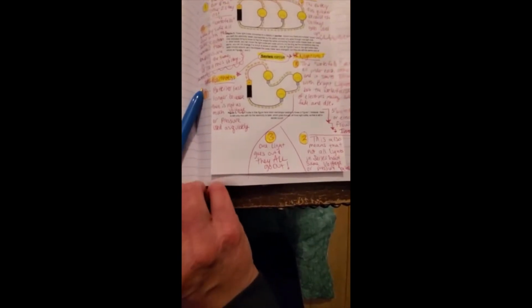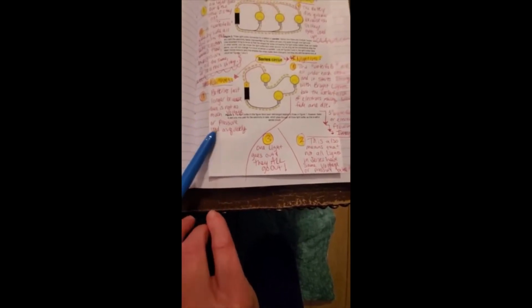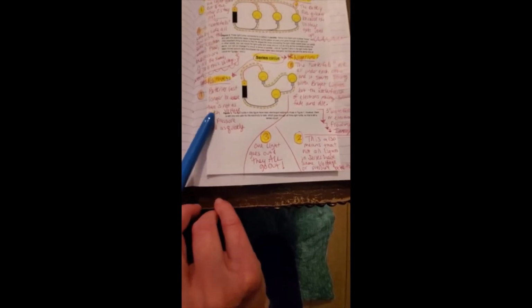All right, moving on to the single lane highway, the series circuit. The positives, number one, the batteries last longer because there's not as much voltage or pressure being used as quickly, because it doesn't have three of them being used all at the same time like the parallel. The negative is that the waterfalls, in quotes, are all under each other, and it starts strong with the bright light at first, and you'll see this in the lab today.